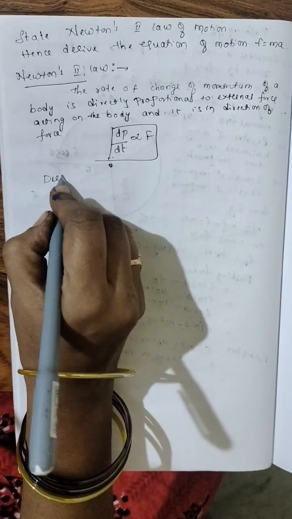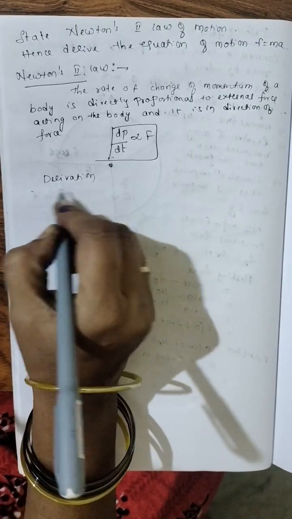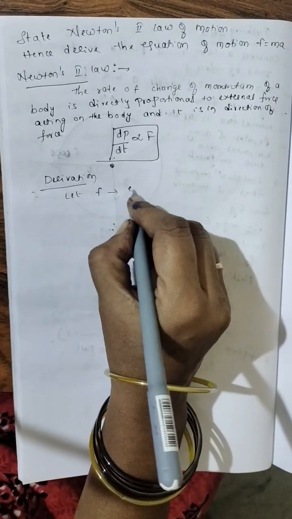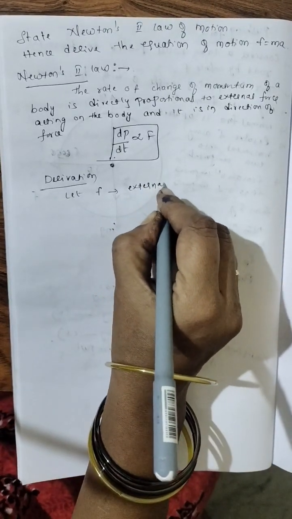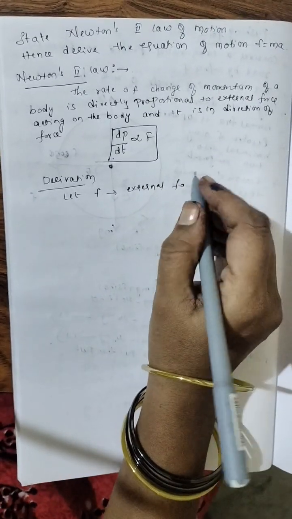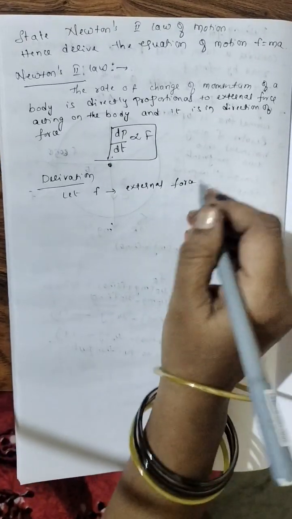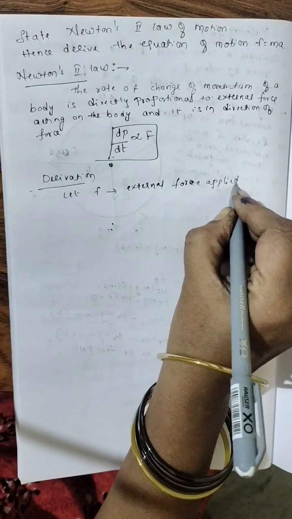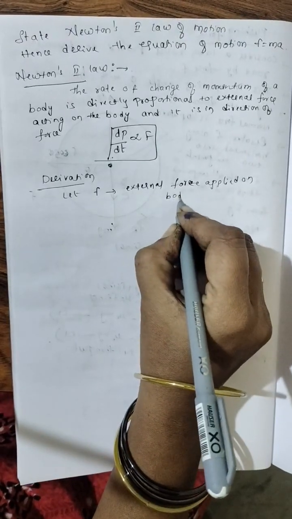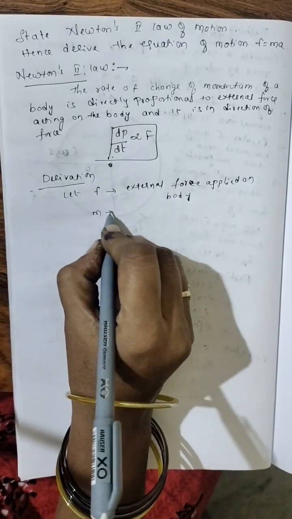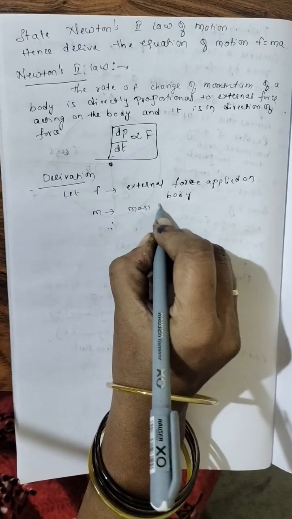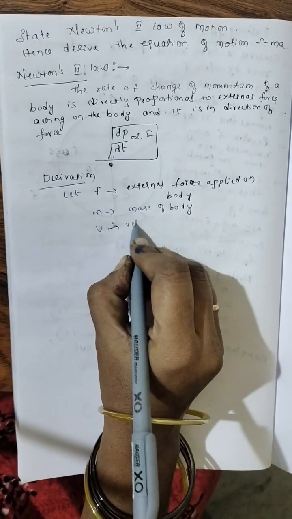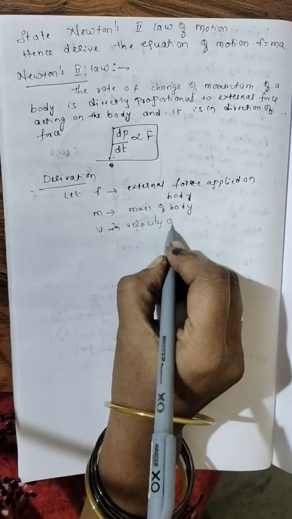Now let us go for the derivation of F equal to ma. Let F be the external force applied on the body, m the mass of the body, v the velocity of the body.